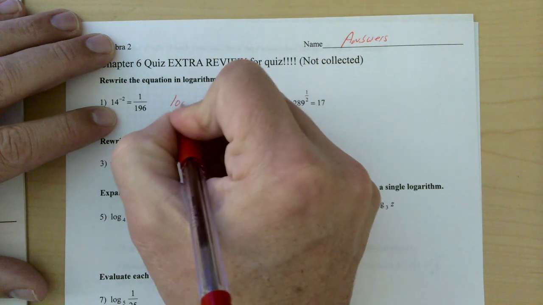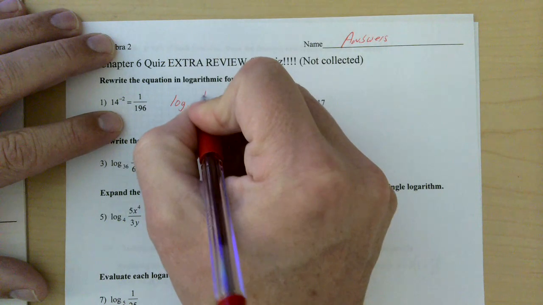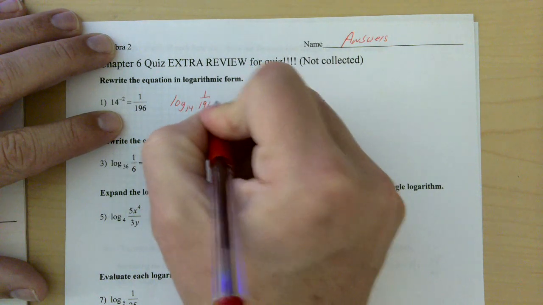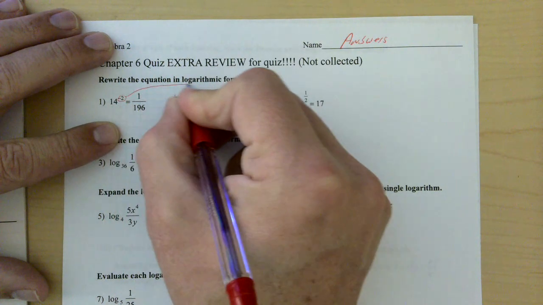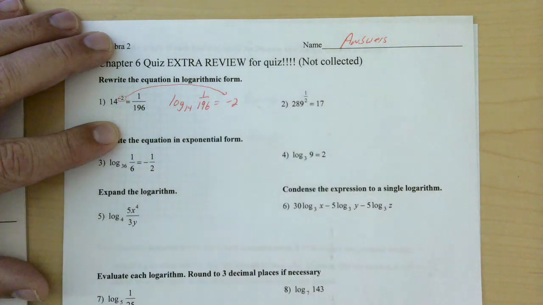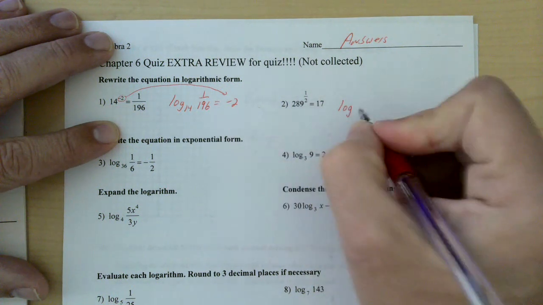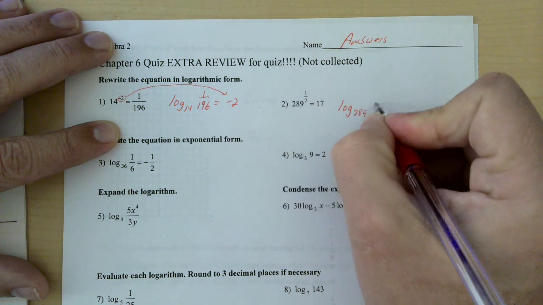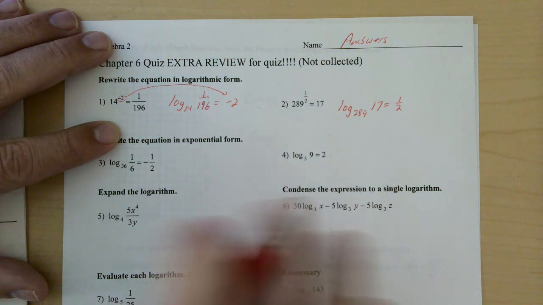So the base is 14, so you do log, little 14, little base, then the number. And remember, logs are equal to the exponent. So my exponent of -2 is the answer to this log question. Okay, so for this one, log base 289 of 17 equals a half. Okay, should be very easy.